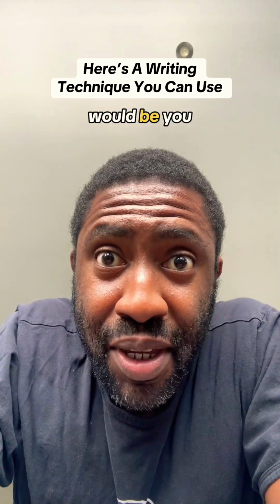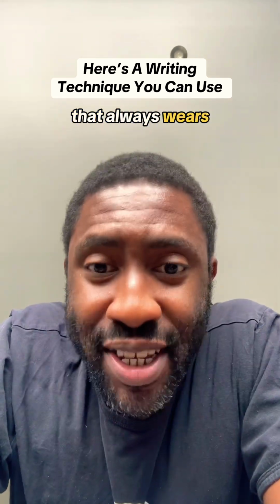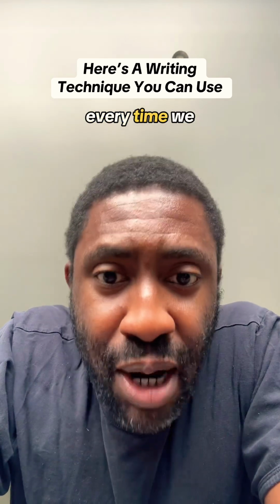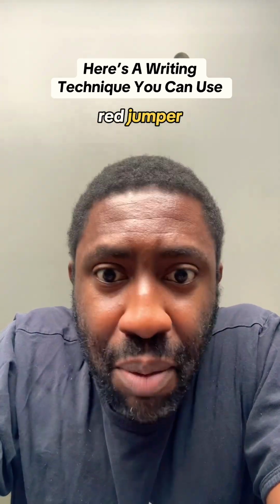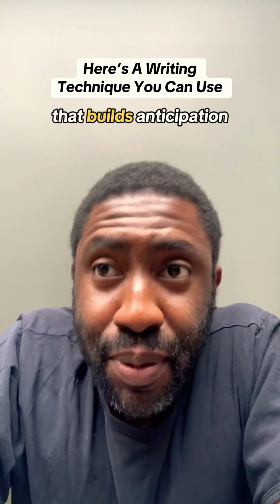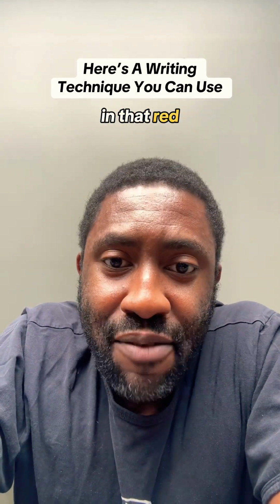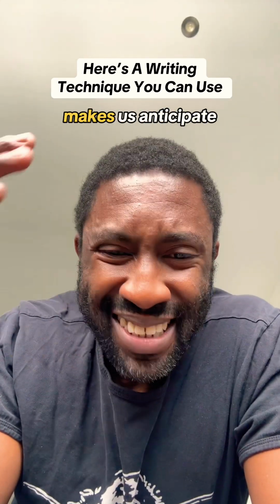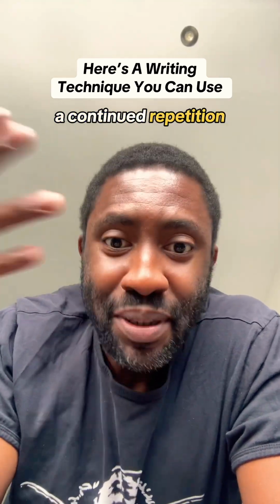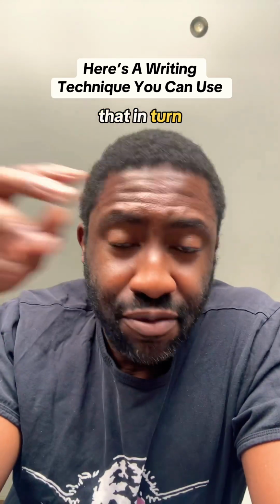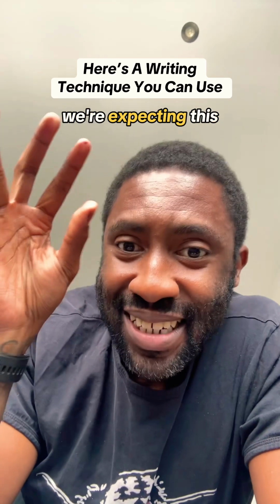So an example would be you have a character that always wears red, and the pattern would be that every time we see this character, they're wearing a red jumper, a red jumper, a red jumper. That builds anticipation. We're expecting this character to always be in that red jumper. That repetition of the pattern makes us anticipate a continued repetition of that pattern. And that in turn focuses our expectations. We're expecting this to happen.